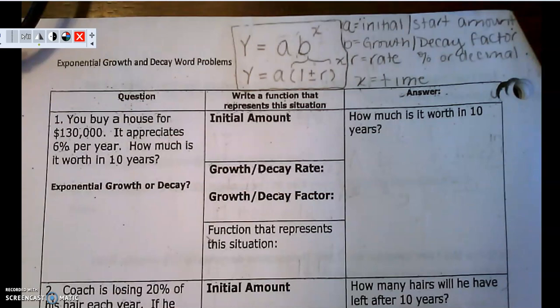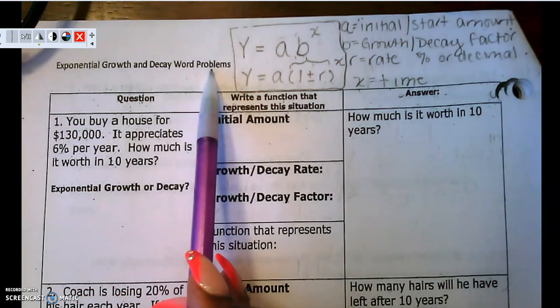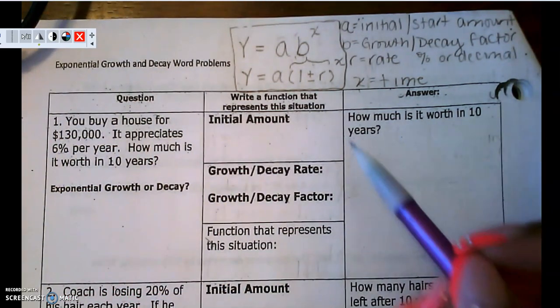Okay, so today we're going to be looking at page 11 in your Unit 4 packet, and we're specifically looking at numbers 1 and 2. But again, we are talking about exponential growth and decay word problems. So let's just recap some important information.